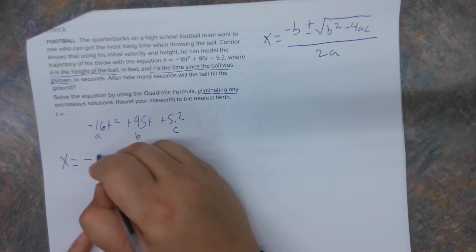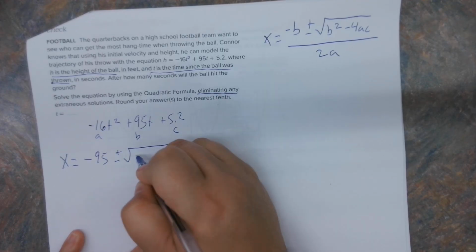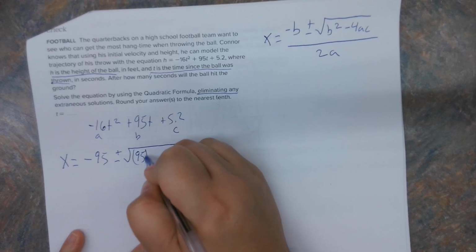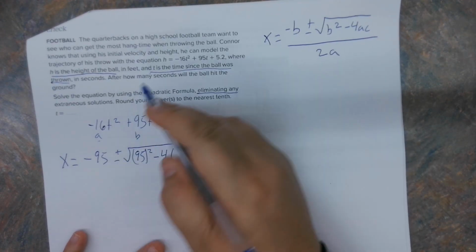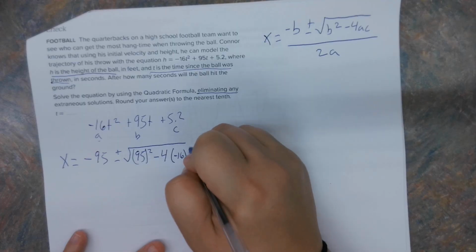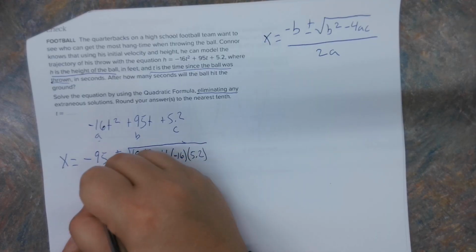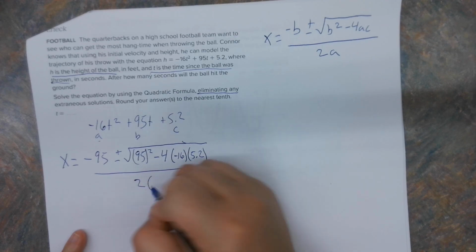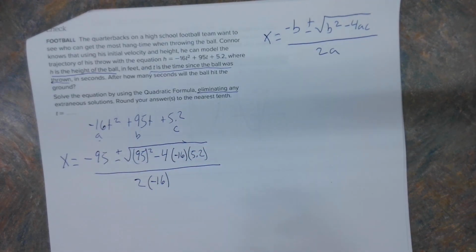So fill it in now. Negative, what is b? 95. Plus or minus the square root of 95 squared minus 4 times what is A? A is negative 16. What is C? C is 5.2. And then divided by 2 times what is A? A is negative 16. Do the math that you can do.